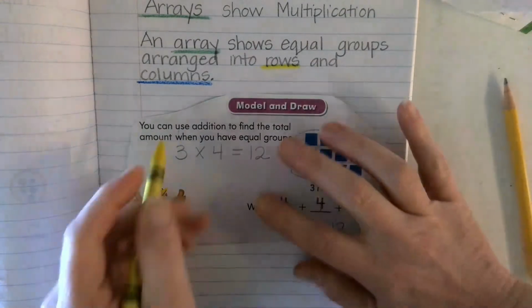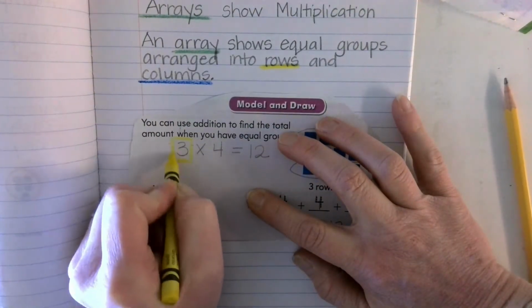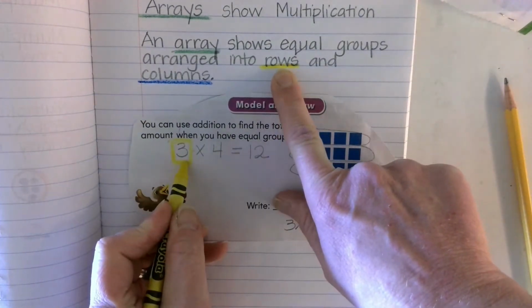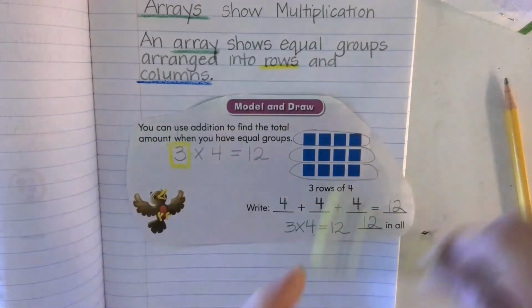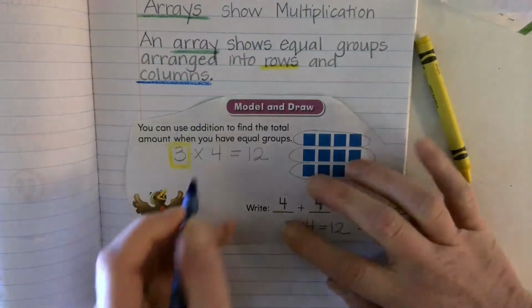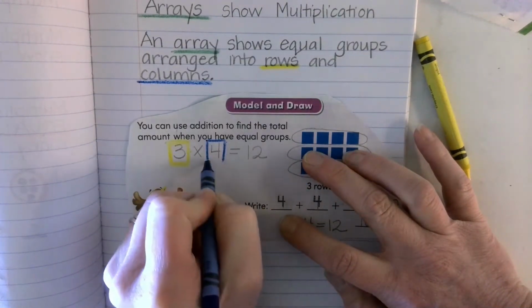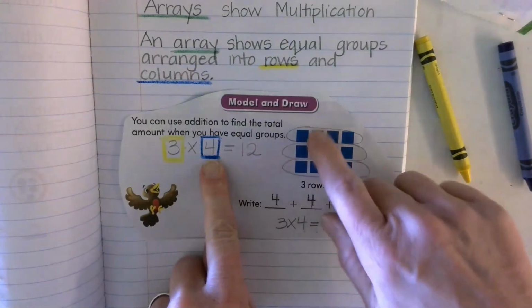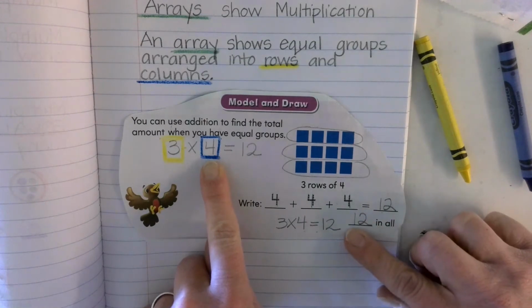And I want you to put a yellow box around the 3, because that is our number of rows, that first factor. Then I want you to put a blue box around the 4, because that is our number of columns, or the number in each row.